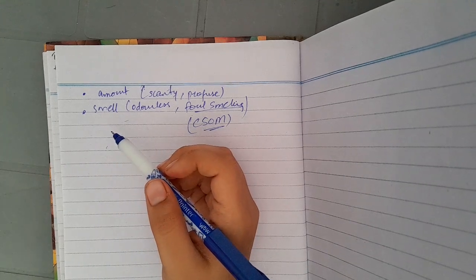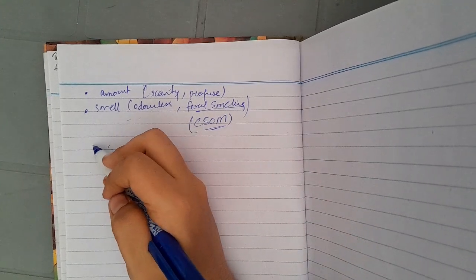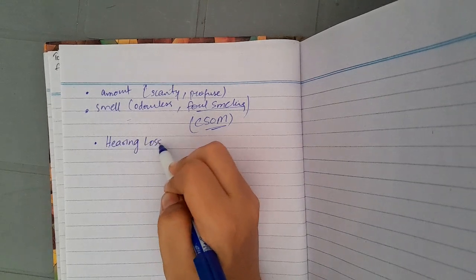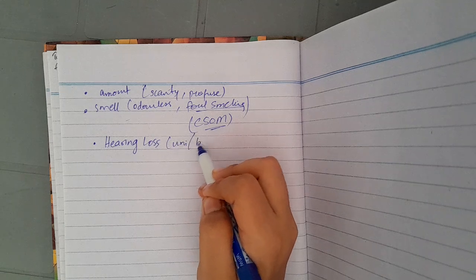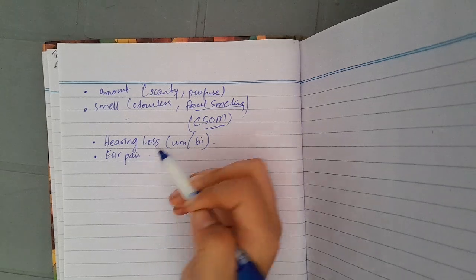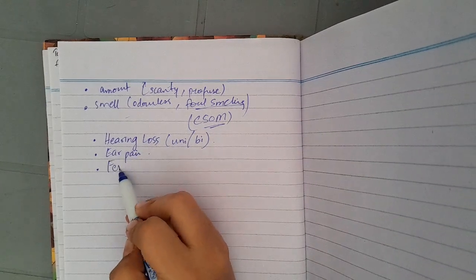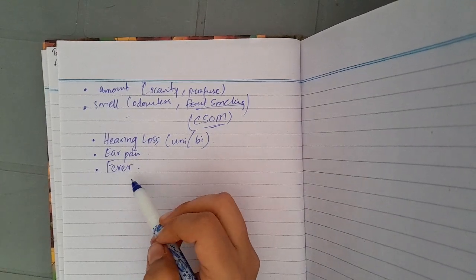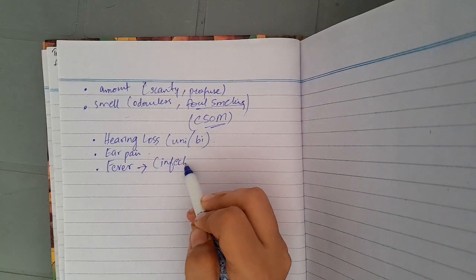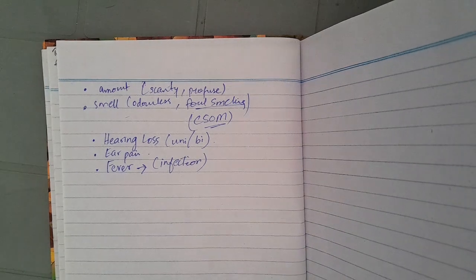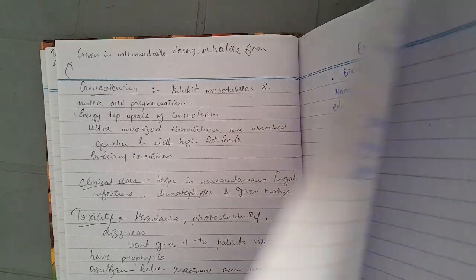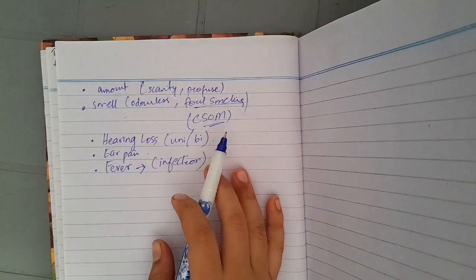Next, you will ask about the associated symptoms of ear discharge or otorrhea, and the first one is we're gonna ask about hearing loss, then we will ask if it is uni or bilateral. We'll ask about ear pain. Whenever the discharge comes, do you feel any pain? We will ask about fever, that whenever you experience ear discharge, do you have ear pain or fever? And fever suggests what? It suggests an infection. So you're gonna ask all these things. And in the end, I'm gonna show you all the screenshots of this so that you can save this format with you as well and not have any issue.